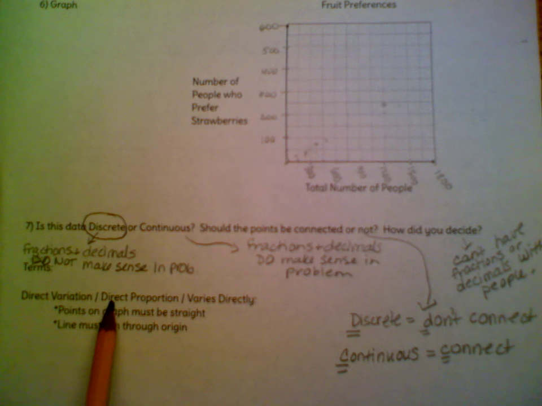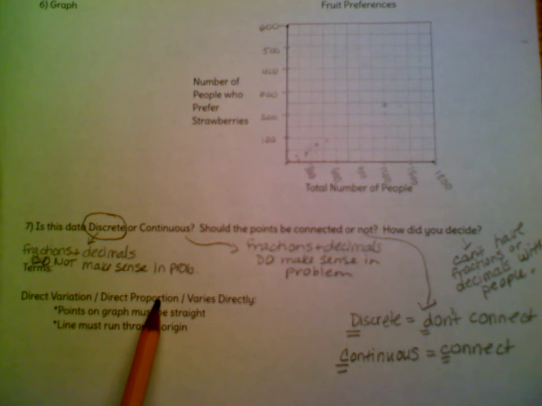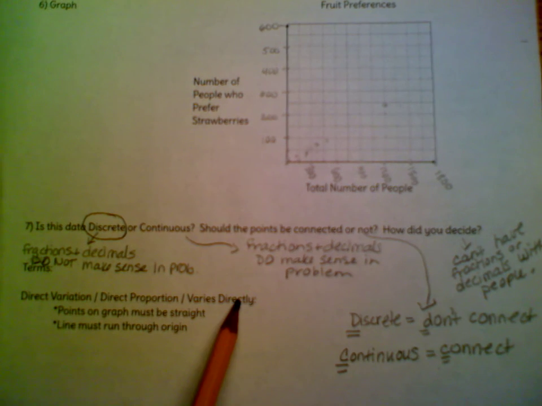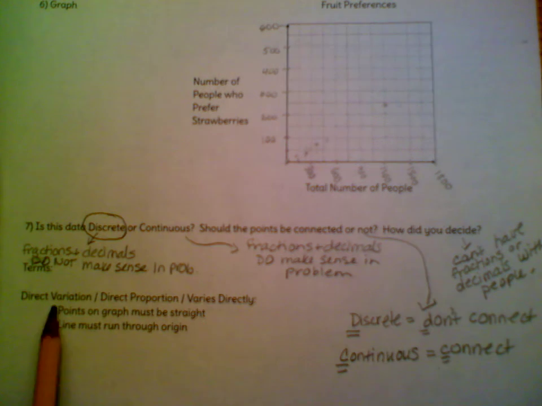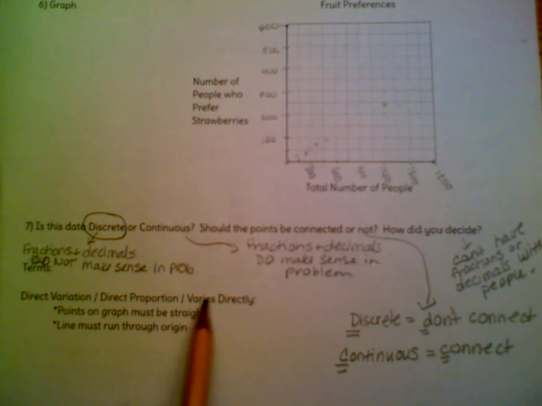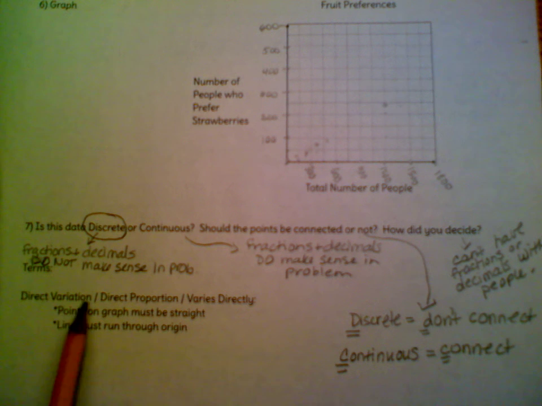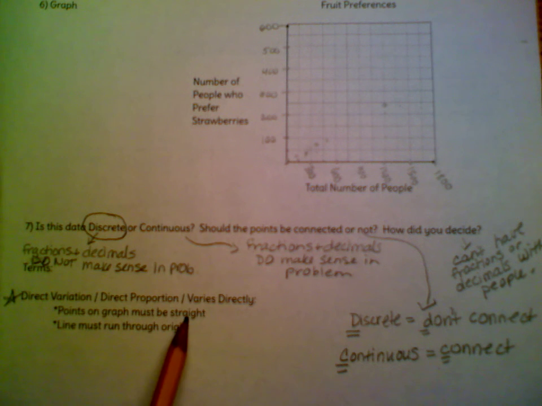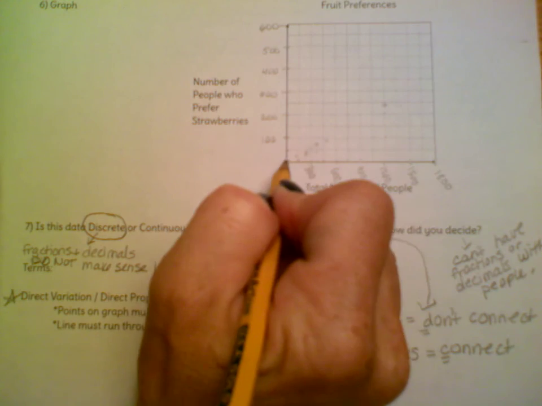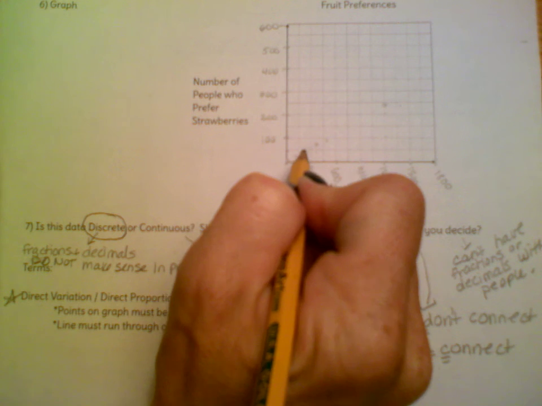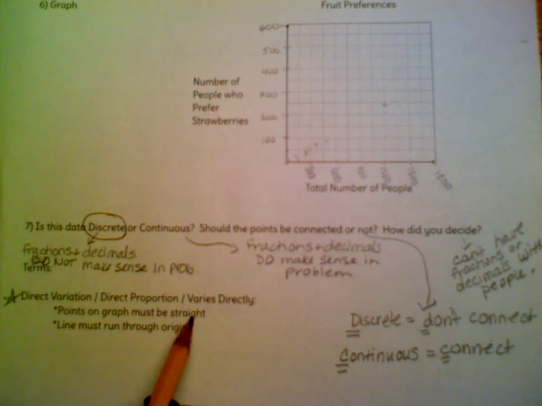The only other term that we have to know is the term direct variation, which will also sometimes be called direct proportion, or varies directly. What this means, and these terms are all really important, is that the points on the graph are straight. So if I could graph this perfectly, these would all look like they are straight, and it must run through the origin.